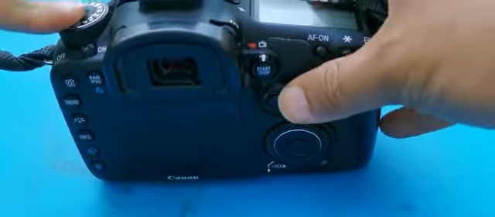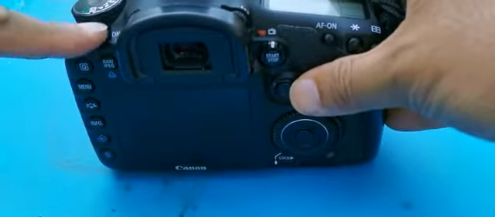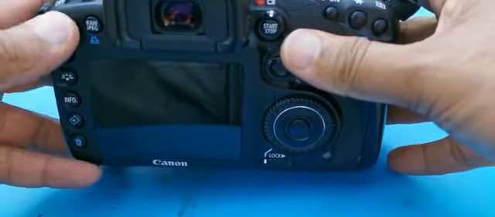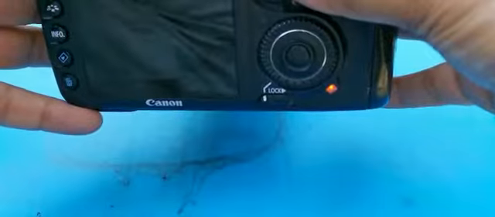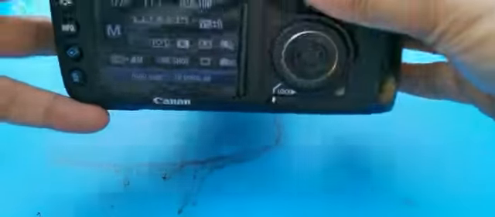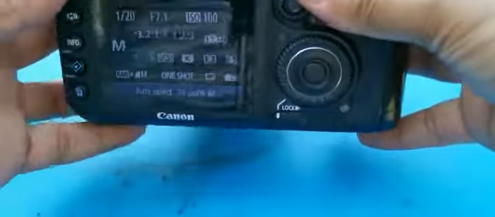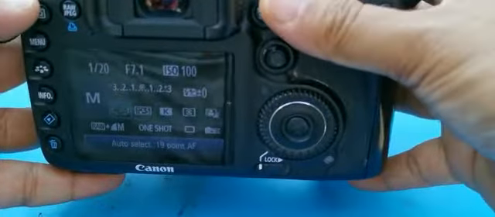So I'm shooting in manual. I've got the camera on, and what am I going to do? I'm going to press the Q button. When I press the Q button, your menu comes up, and this menu literally is everything that you need to know.